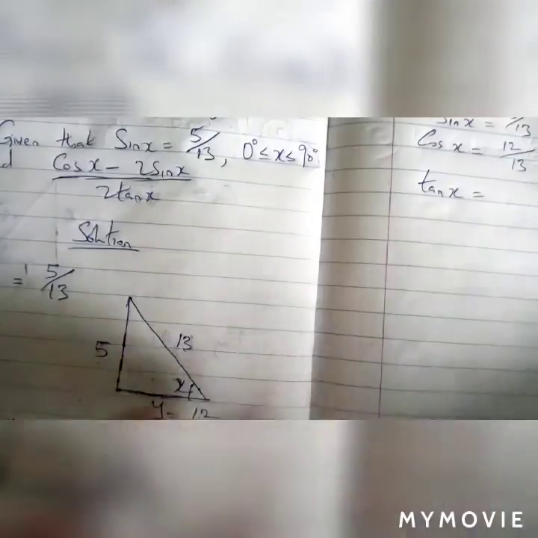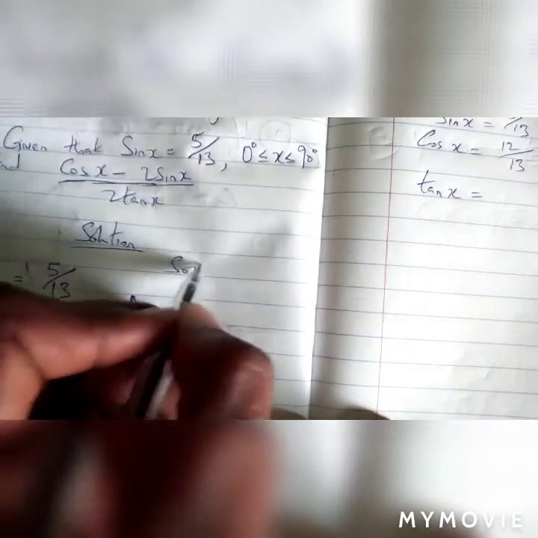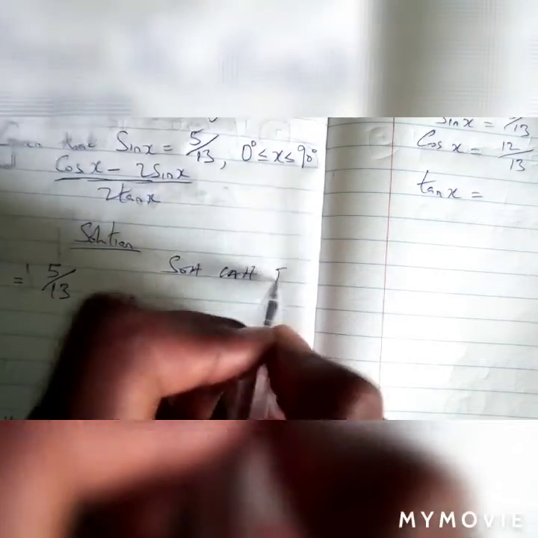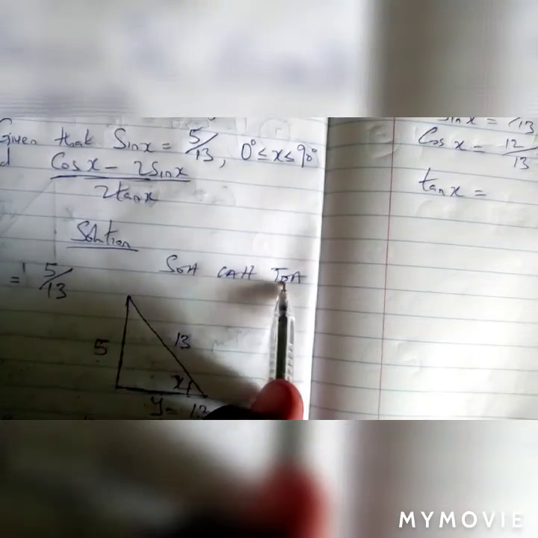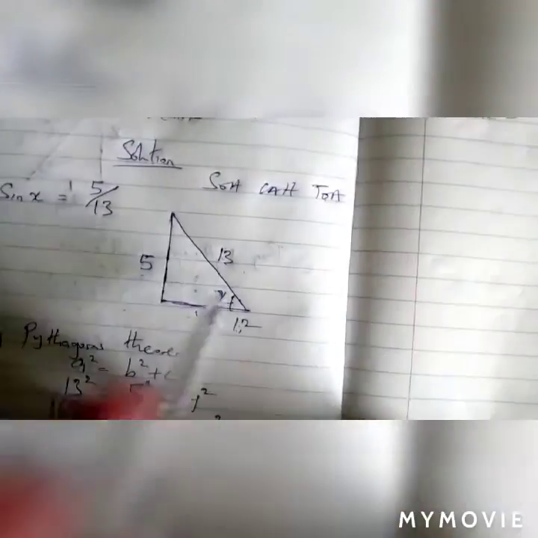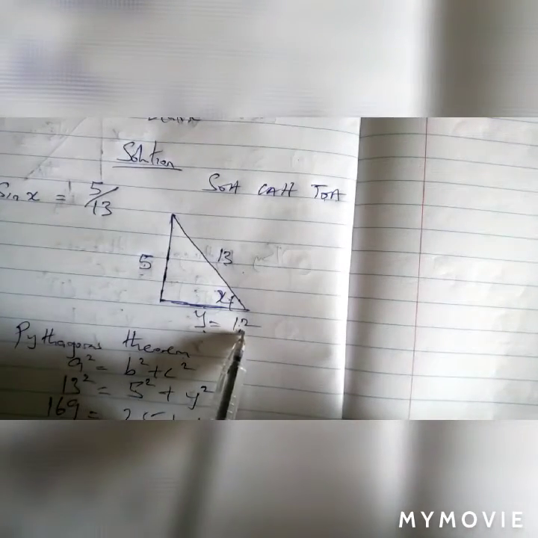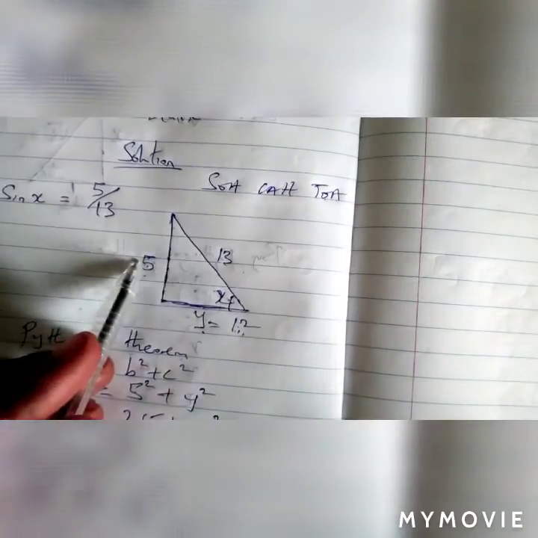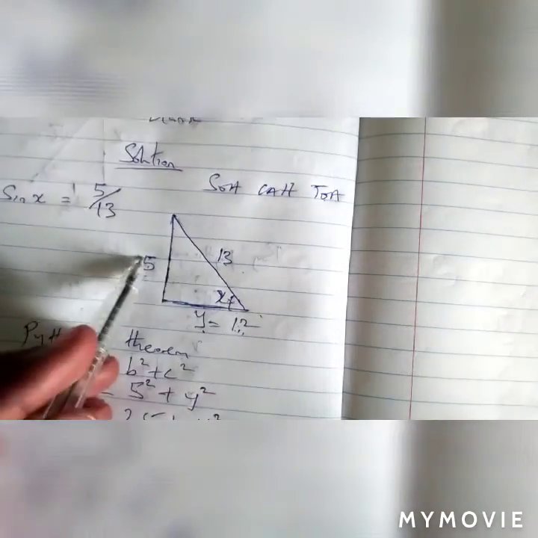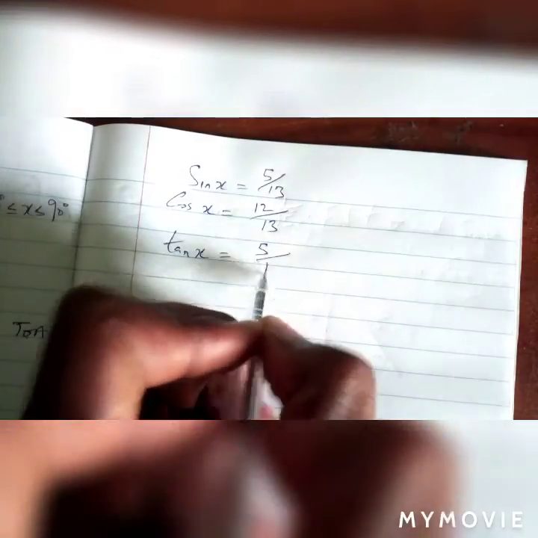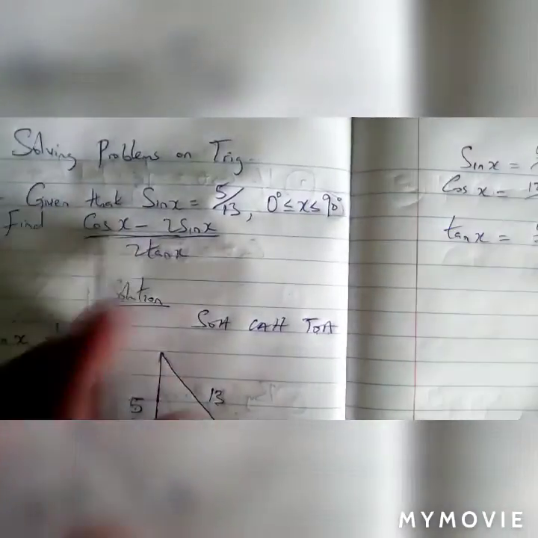Tan x, look at, I gave you SOHCAHTOA. Please don't forget this. It gives you a reminder. Tan is opposite all over adjacent. Opposite is the side facing the theta, the hypotenuse is the longest side, then the other side becomes the adjacent. So tan x is opposite over adjacent, that is 5 all over 12. Now we want to find this, so we'll write it out here.